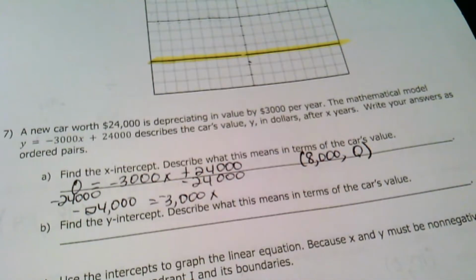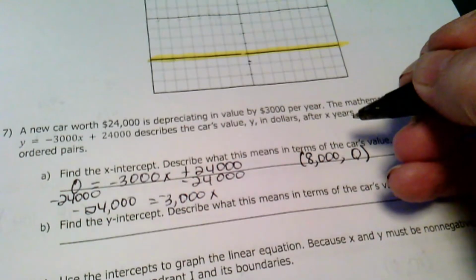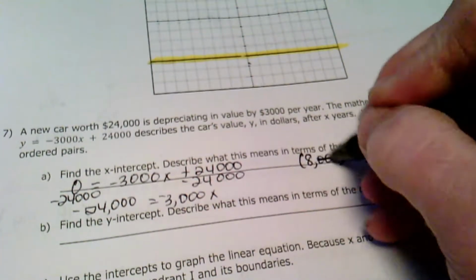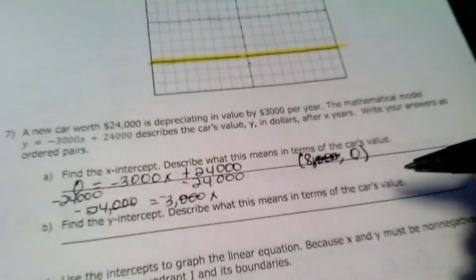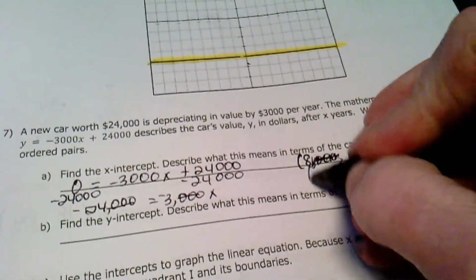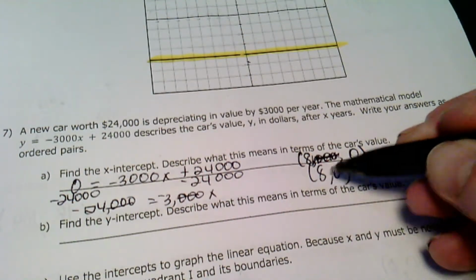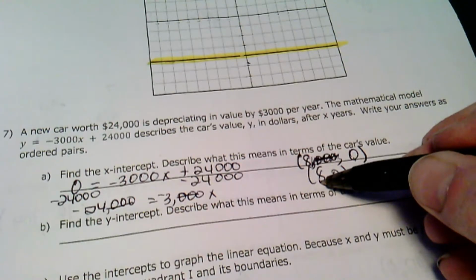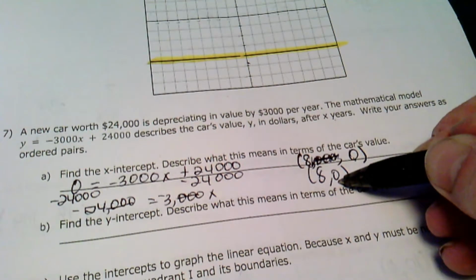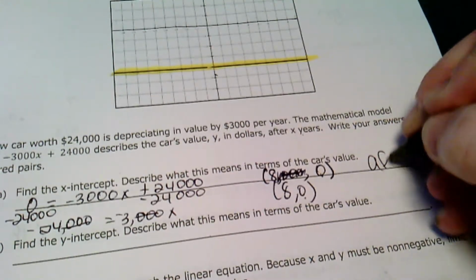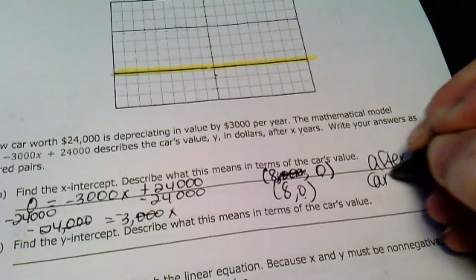Oh, wait a minute, I think I just solved that wrong. This is actually 8. Okay, yeah. Alright, so ignore what I just said. This is 8. I did some bad math. Alright, so the answer is 8 and 0. See, we're all human. Alright, so what this means is after 8 years, because that's what the x value means, the car is worth nothing. So after 8 years, the car has no value.